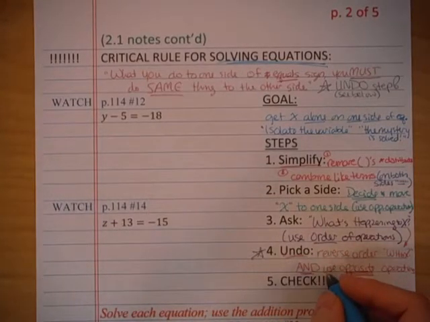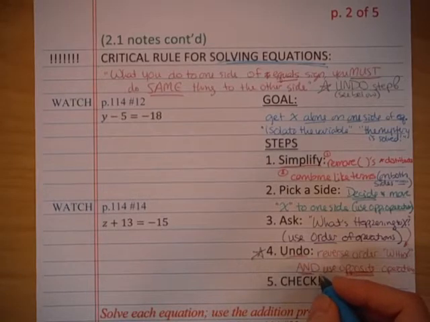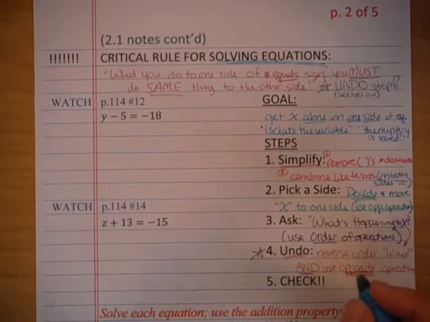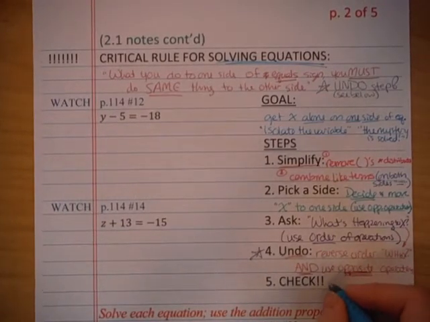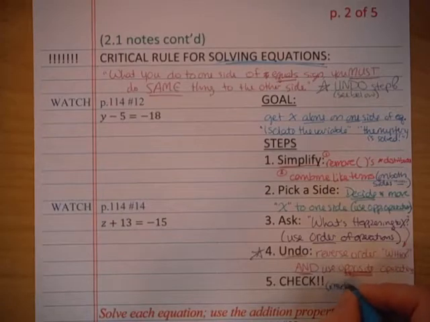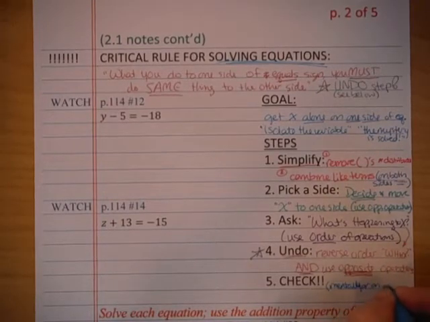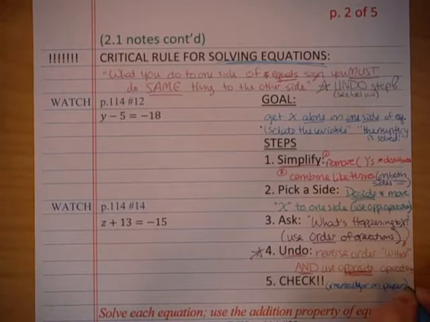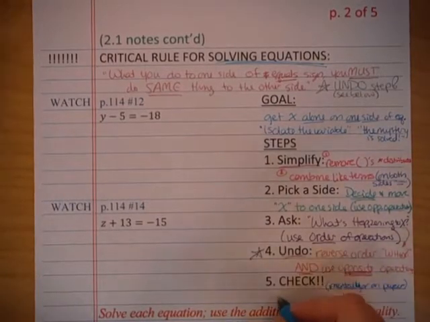And algebra is one of those beautiful things in life where we don't have to rely on other people to tell us if we're right or wrong. We can check our own answer. That's not a luxury in many classes. So this is really a cool thing here. So we want to check our answer. You can do this mentally or on paper. It's just a good habit to develop, okay?